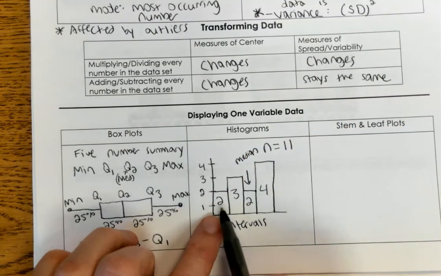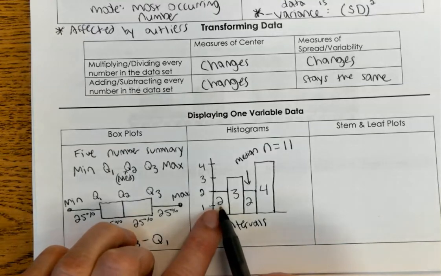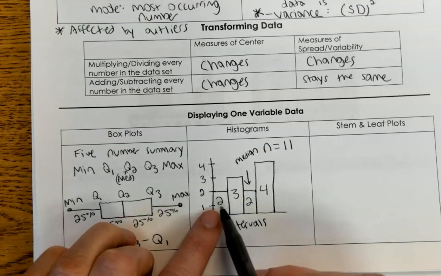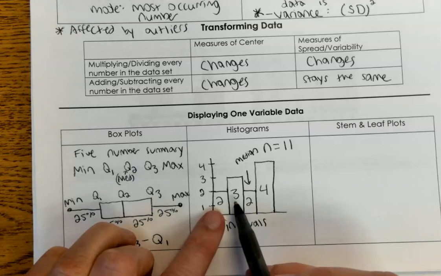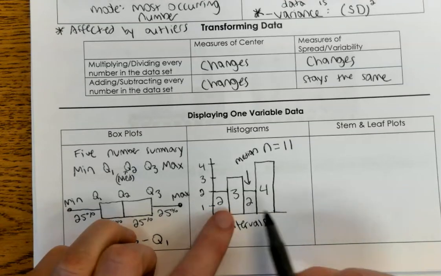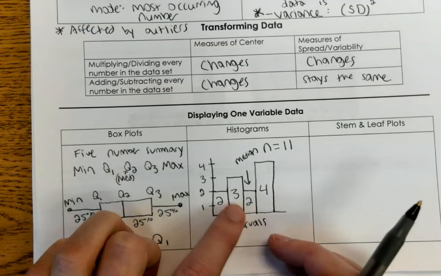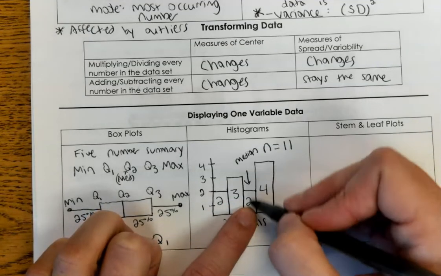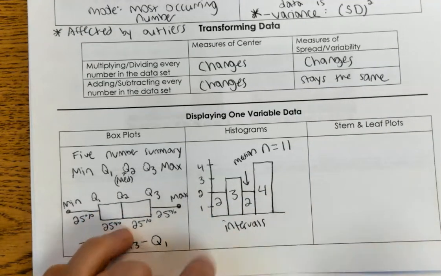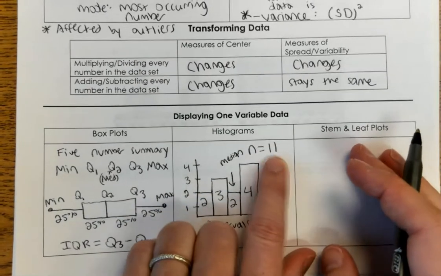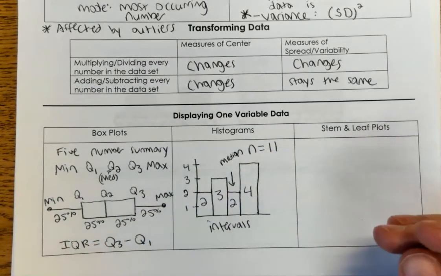And I got that because the first 2 numbers are in the first bar. The first 5 numbers are in the first 2 bars, because 2 plus 3 is 5. And the first 7 numbers are in the first 3 bars, right? So 2, 5, 7. So I know the 6th number must be in this bar right here. So that's how I know what interval the median's in. So that's how you figure out your n, and then go from there.